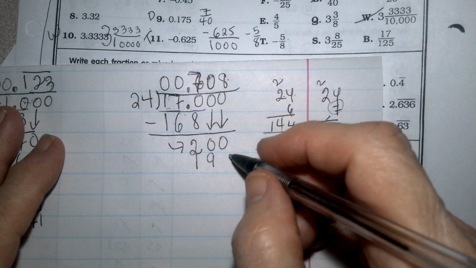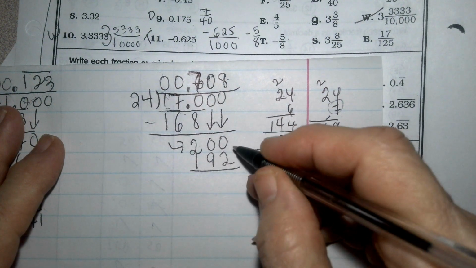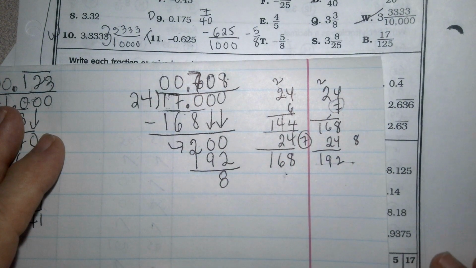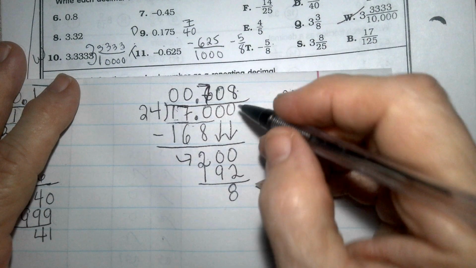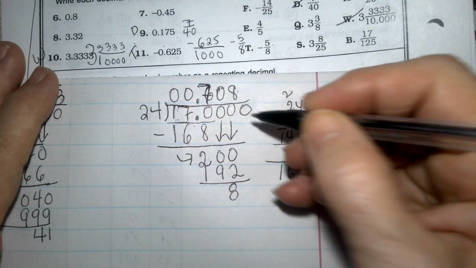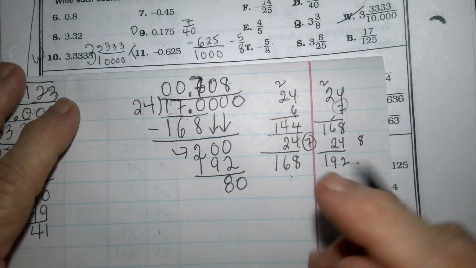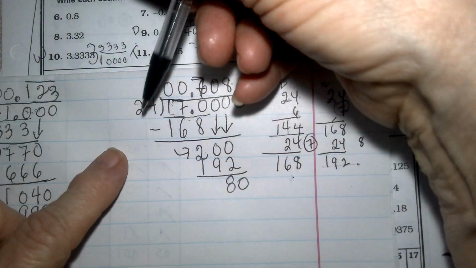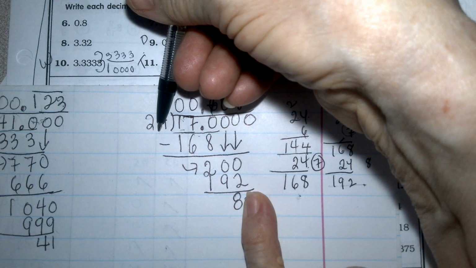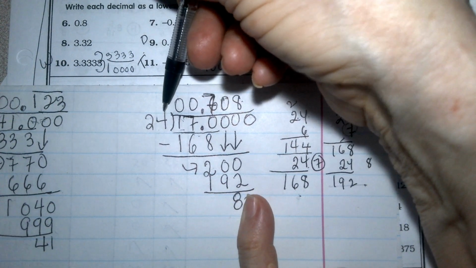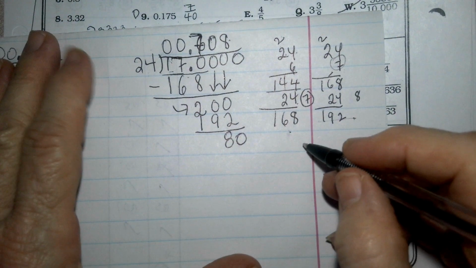Oh, this is an awful problem. I'm glad we're doing this one. 192. Subtract. I get an 8. Are we getting anywhere near? I think it's the next one. So put another 0. And if I cover this up and I cover this up, 2 goes into 8, 4. But it won't unless that were a 0. So I'm going to go 1 less and make it 3.